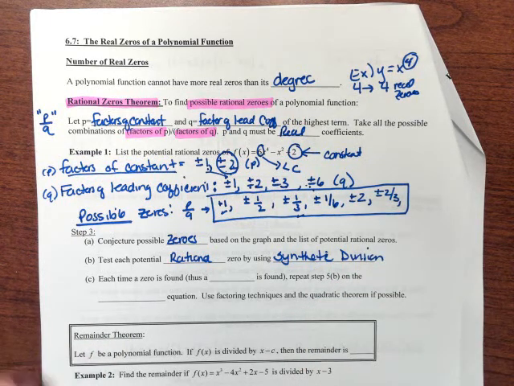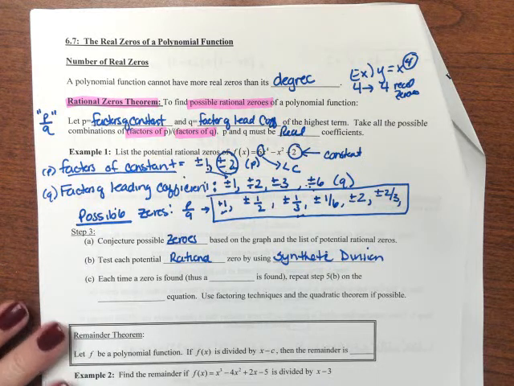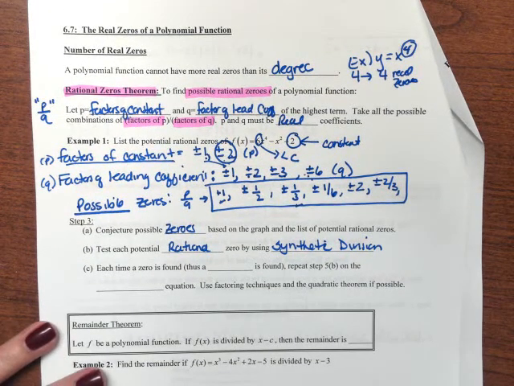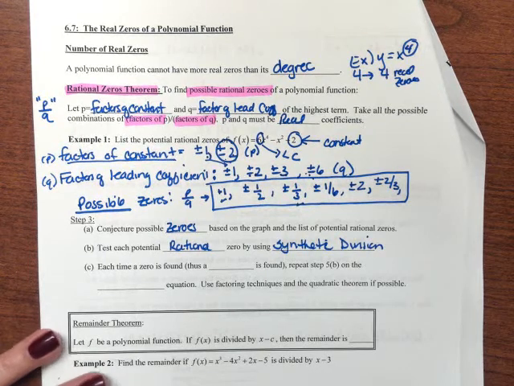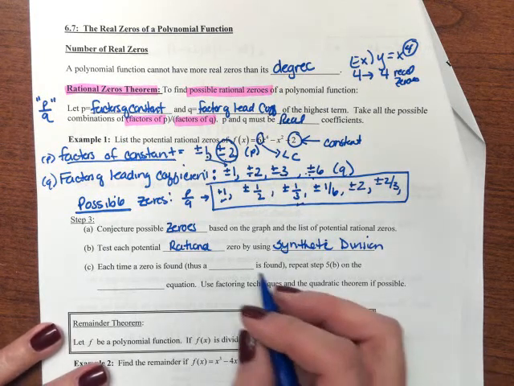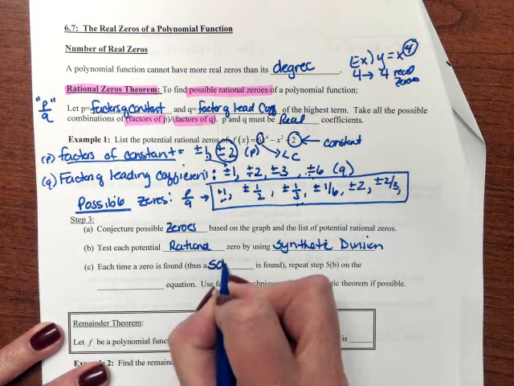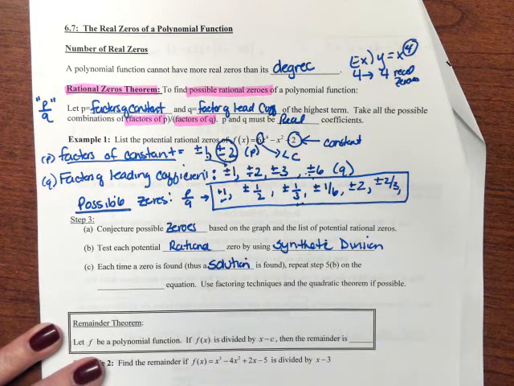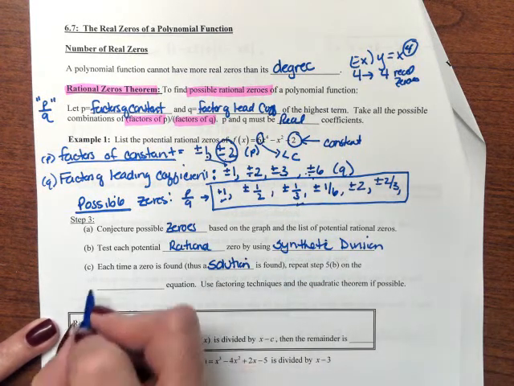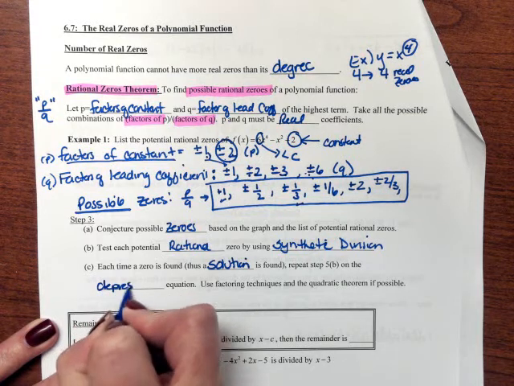If you remember from last year when you used synthetic division, if you get a remainder of 0, you know that it is a 0 and that is a solution to the equation. Each time a 0 is found, thus a solution is found, you can repeat step B on the depressed equation.